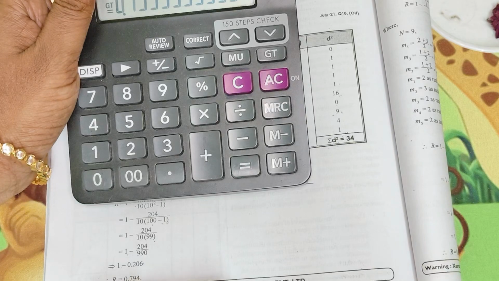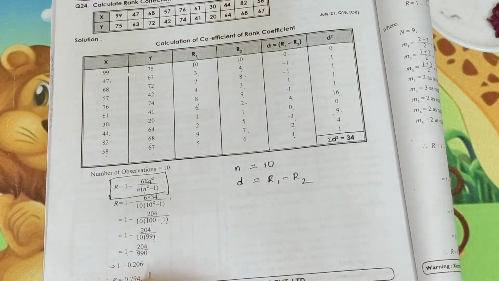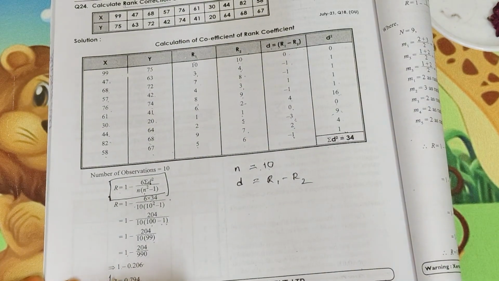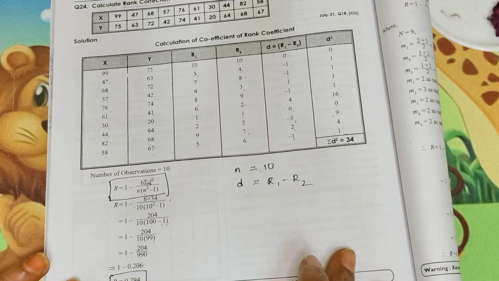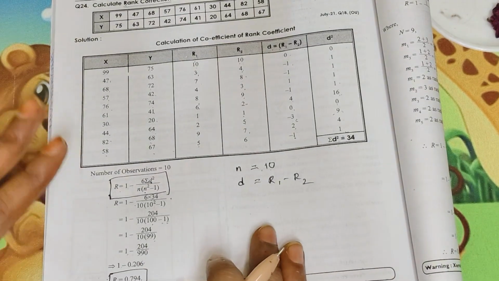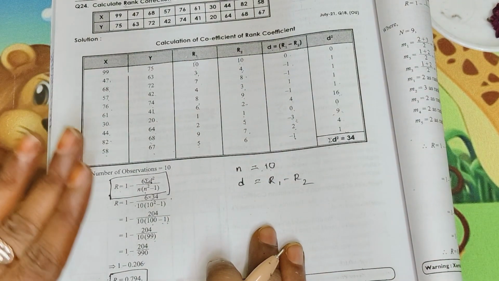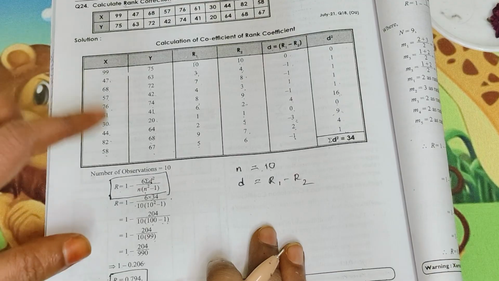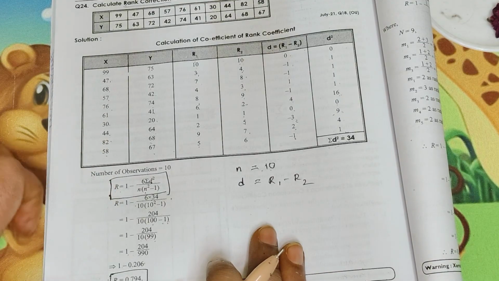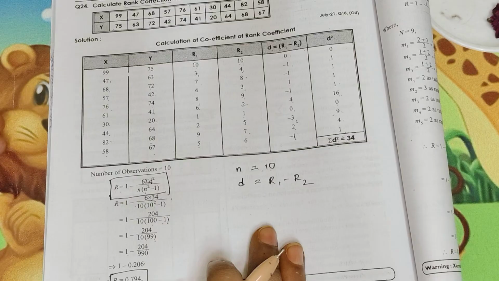So you'll get 0.794. So what is this R value? Rank correlation value. Easy to calculate. Very easy. So when ranks are not repeated, we can calculate by using this formula. If ranks are repeated, how to calculate? Let's see.